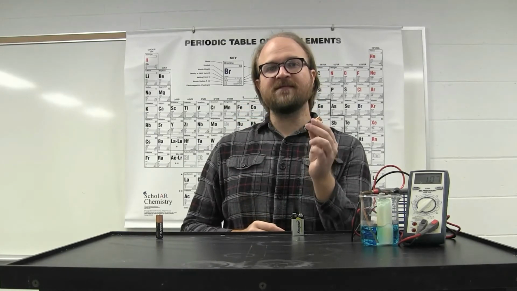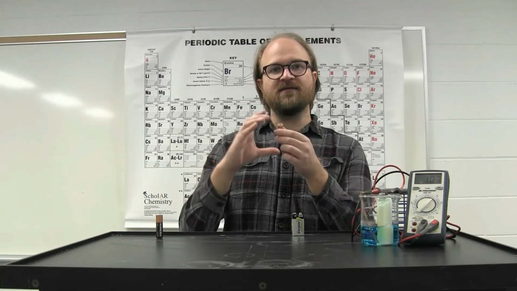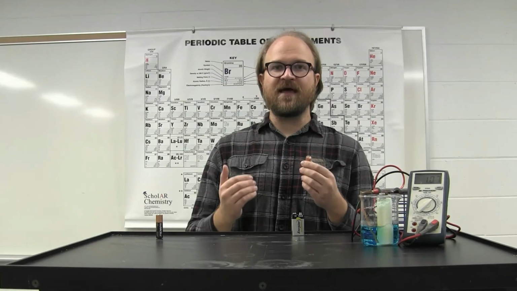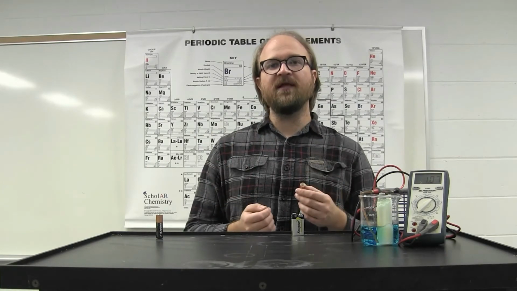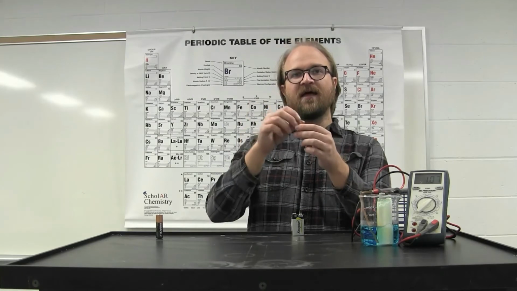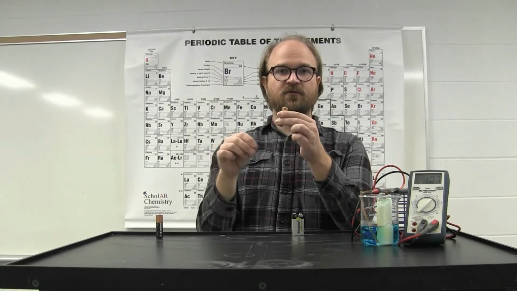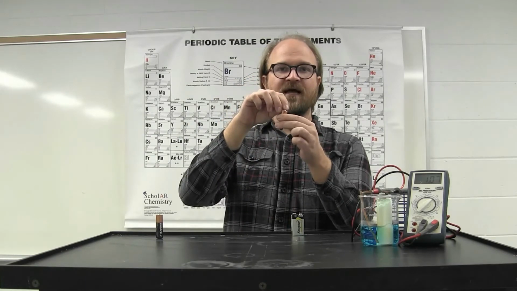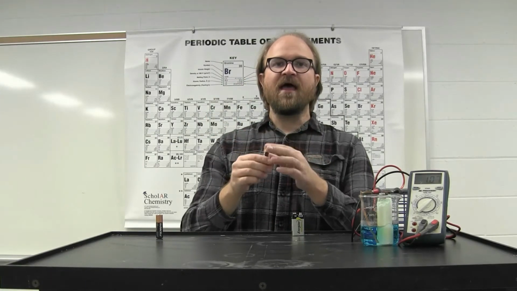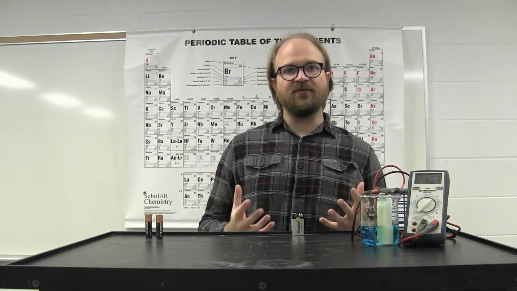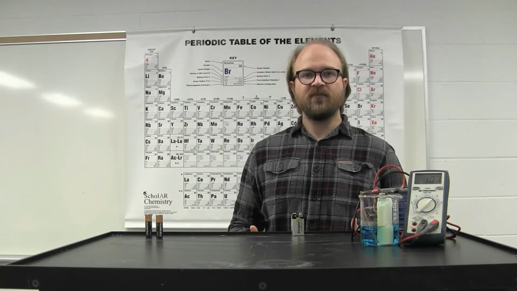When you place a battery inside a device, you're completing that circuit. When you complete that circuit, the electrons are able to move through the device, through the wire, from one side of the battery to the other, and complete the electrochemical reaction.